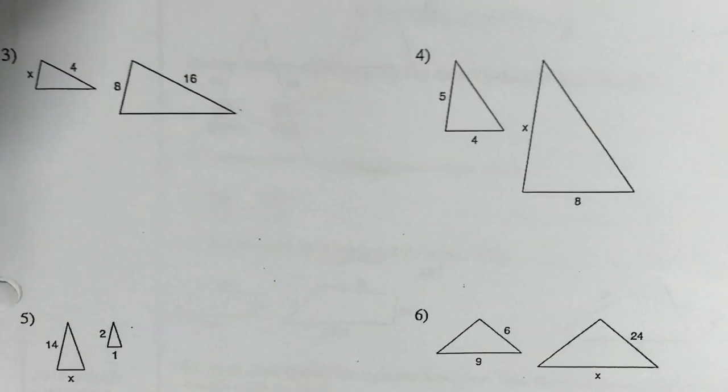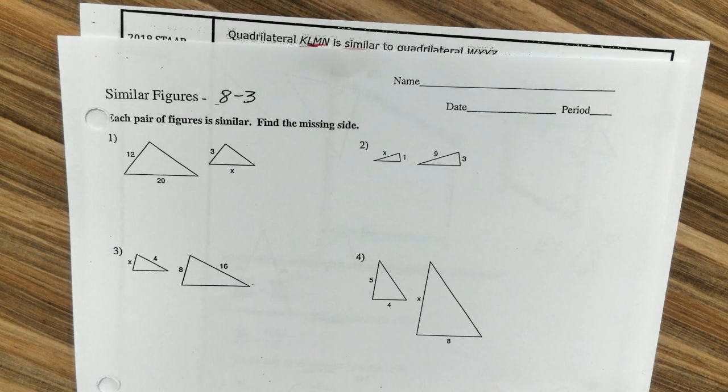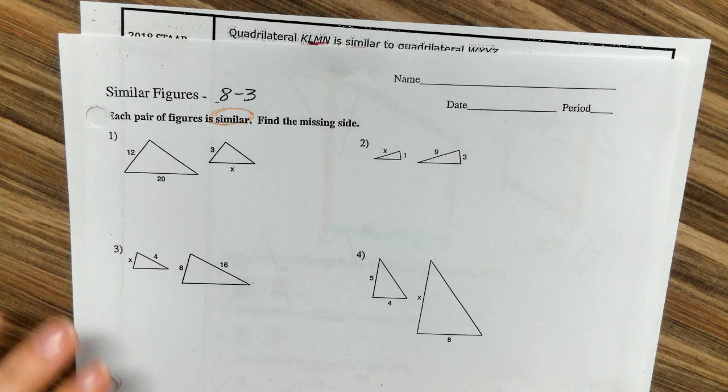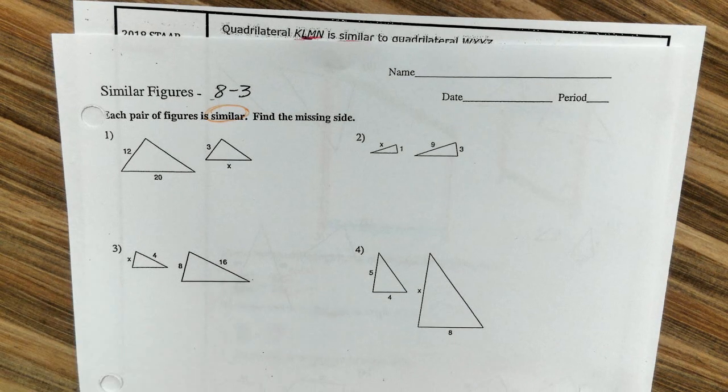All right, on your assignment, the directions say each pair of figures is similar. They want you to find the missing side, and I want to see your ratios. I don't care if you can see the answer in your head. I promise you on the STAR test you won't be able to. You will have to set them up, so we need to practice, yes? The other thing I want y'all to do is think logically.